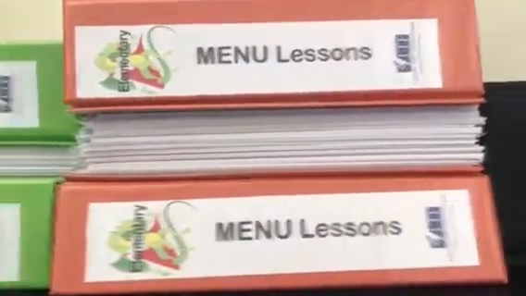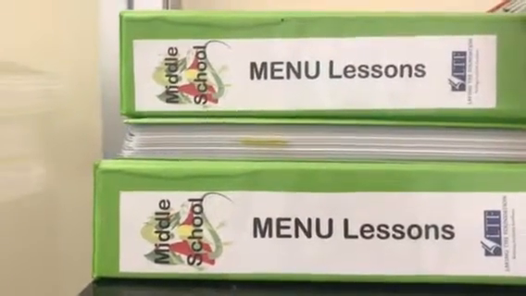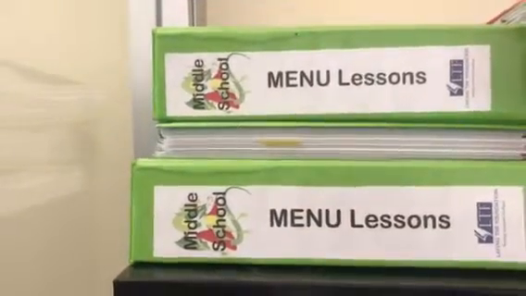Elementary, you probably won't need those. And middle school, if you run into trouble, you might want to look in there. Those are the menu lessons set up for step 2, but you actually might find something good there.